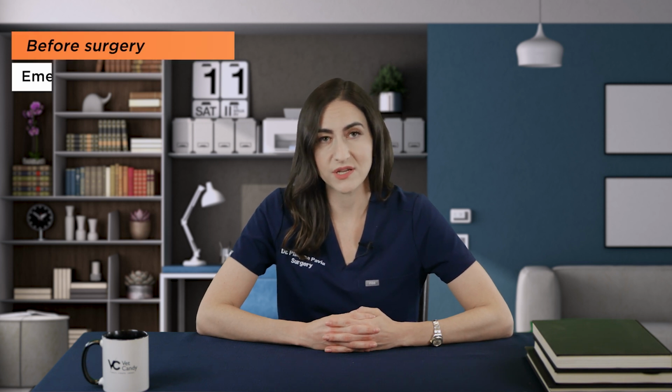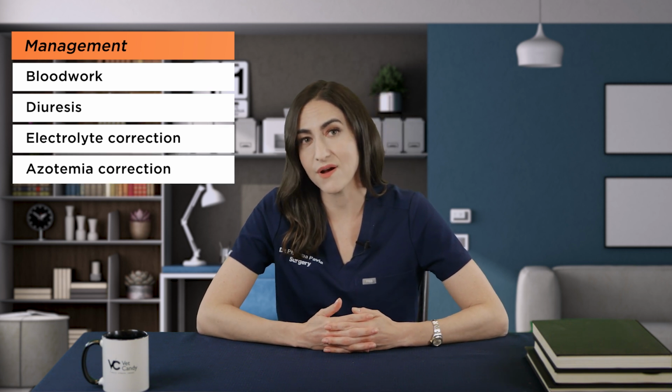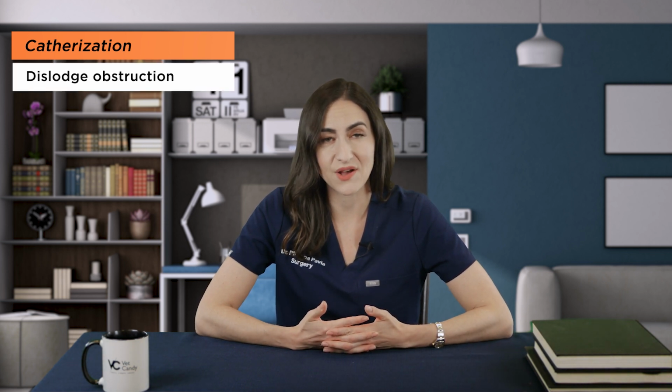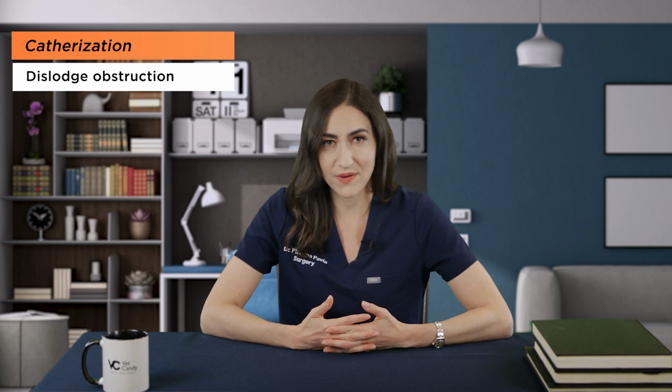Similarly to other urinary emergencies, with a urethral obstruction or other urinary obstruction, emergency management is very important prior to going to surgery. Performing blood work, fluid diuresis, electrolyte correction, azotemia correction, these are all super important. Catheterization, ideally, if you're able to dislodge whatever it is that's causing the obstruction. Sometimes even a cystotomy catheter. We'll go into a little bit more detail in these.